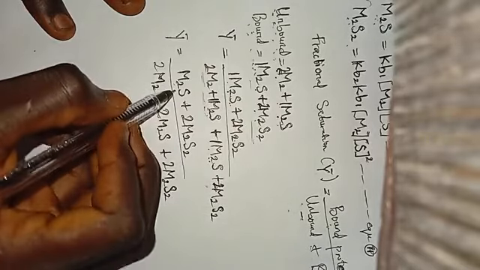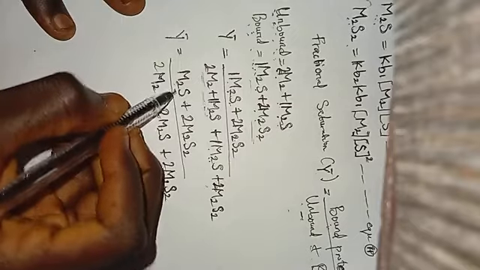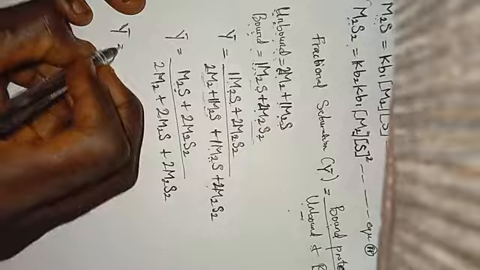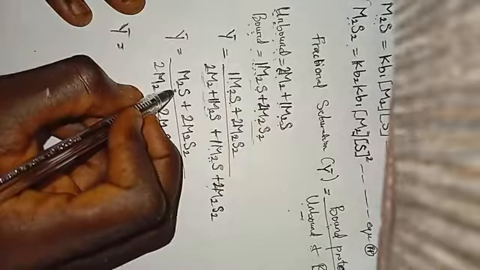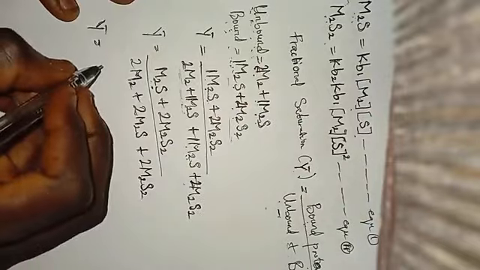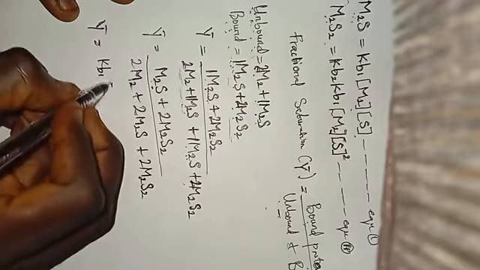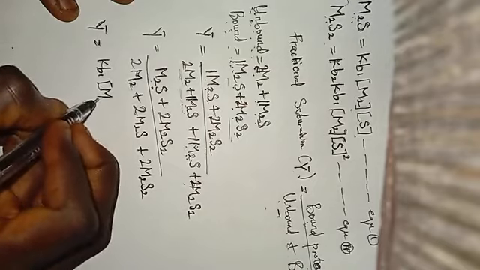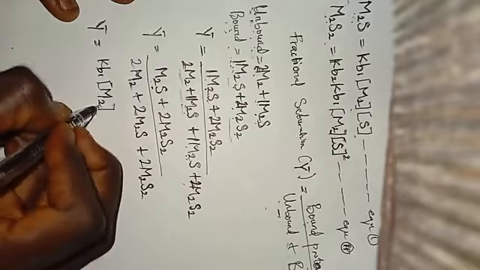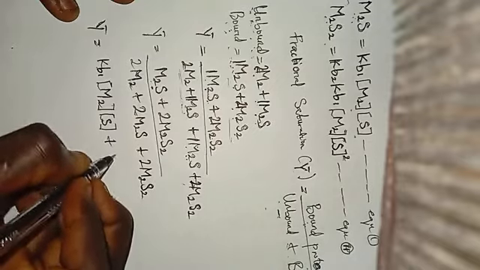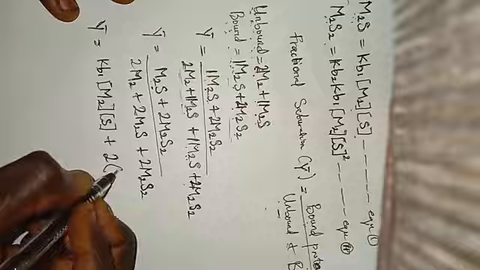Let's substitute first. What is our M2S? M2S is KB1, M2, and S. So we put KB1, then in bracket M2 S, plus 2, open bracket.